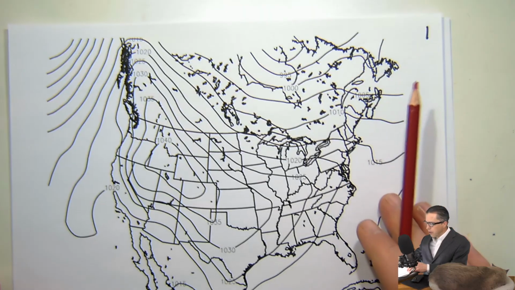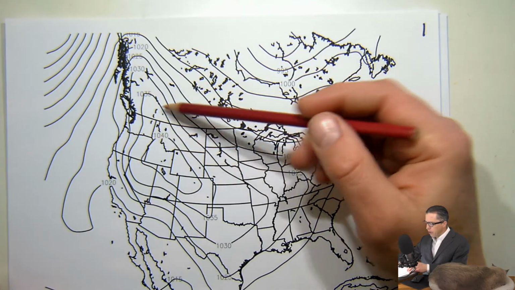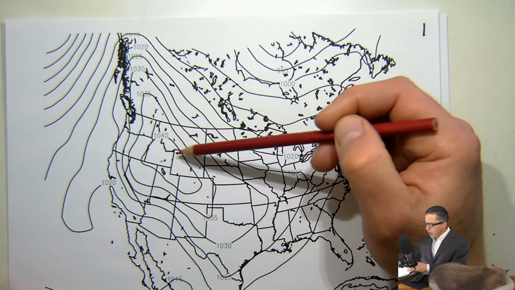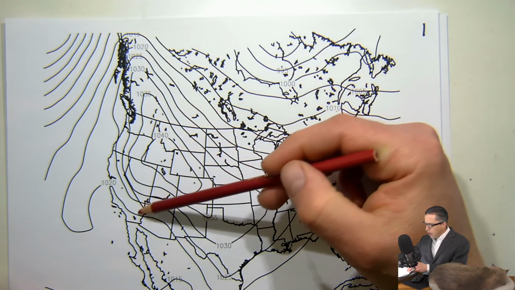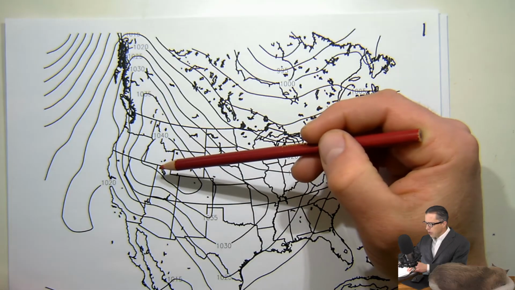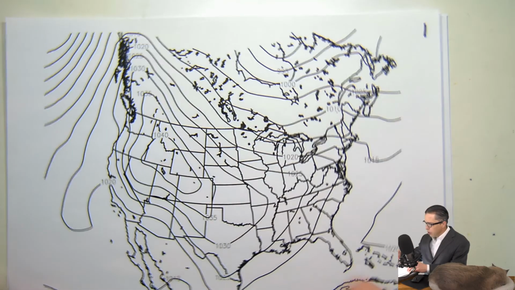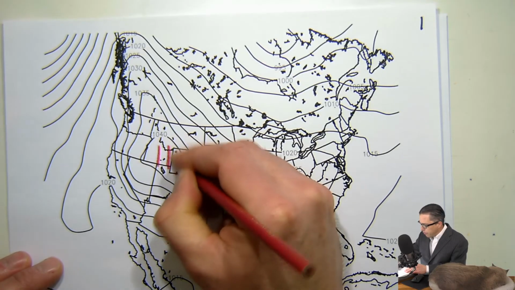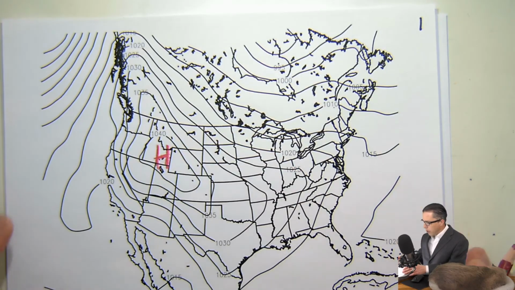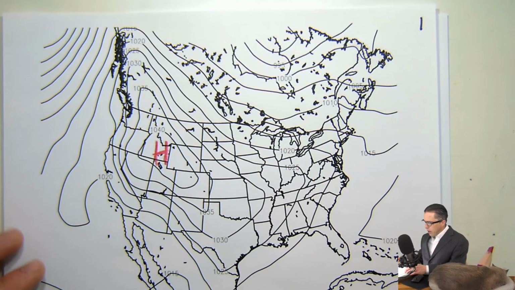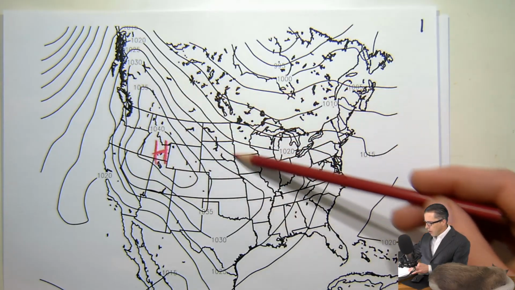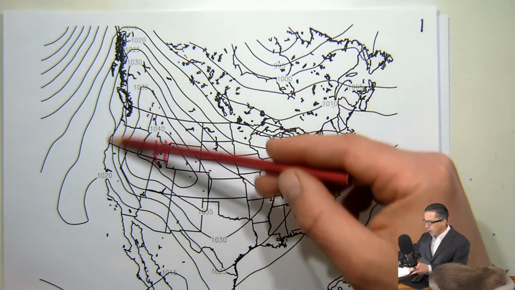And in fact, right in the middle, this is the highest pressure of the whole region, this 1040 contour. So no matter which way I go, air pressure is increasing towards this region. So I'm going to put a big H right here for a center of high pressure, okay? Now, what that means is that this whole blob is a blob of sinking air.